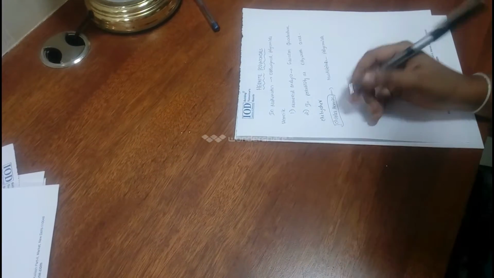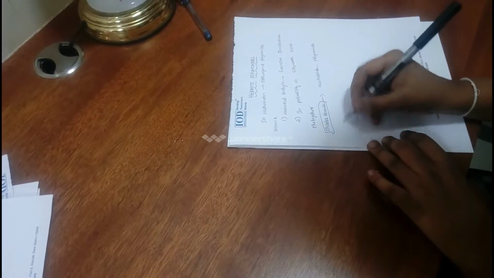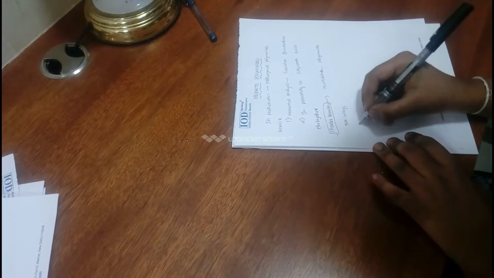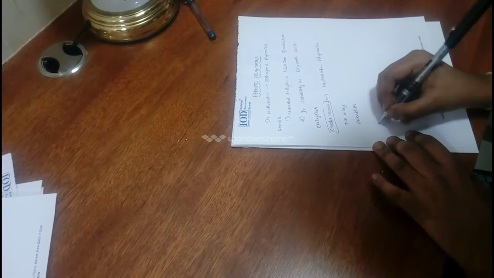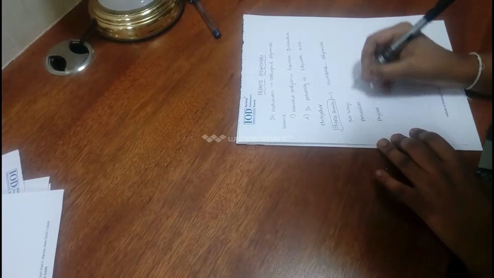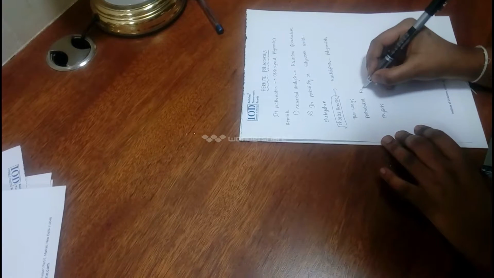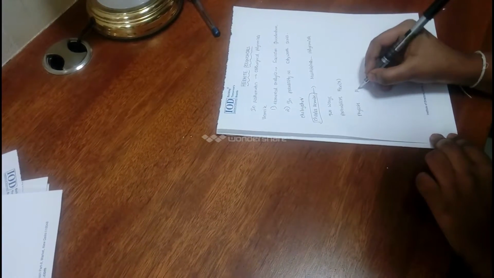Now what is the definition of Hermite polynomials? Generally Hermite polynomials are defined in two ways: probabilists Hermite polynomials and physicists Hermite polynomials. Probabilists Hermite polynomials are represented by He_n of x, and physicists Hermite polynomials are represented by H_n of x.